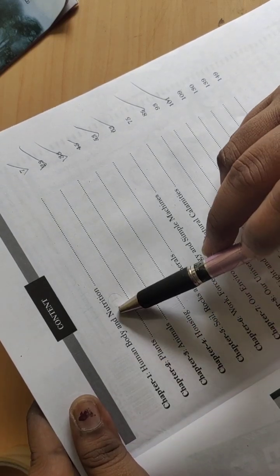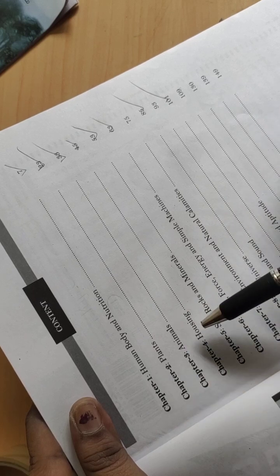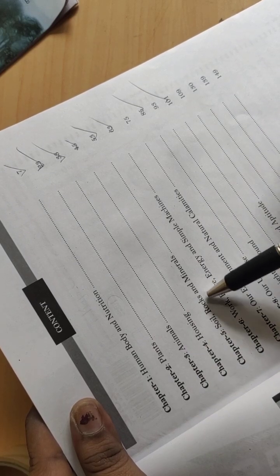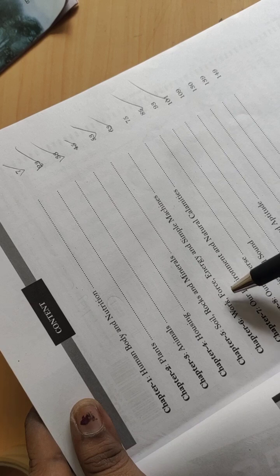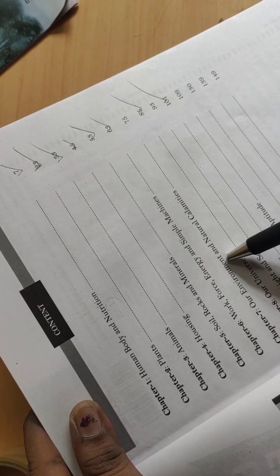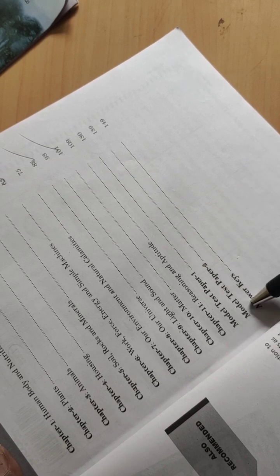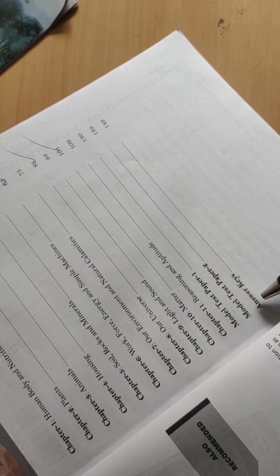Chapter 1, Human Body and the Nutrition. Chapter 2, Plants, Animals, Housing, Soil, Rocks and Minerals, Work, Force, Energy and Simple Machines, Our Environment and Natural Calamities. Next, Our Universe, Light and Sound, Matter, Reasoning and Aptitude. And finally, Model Test Paper 1 and Model Test Paper 2. It also contains the key answers.